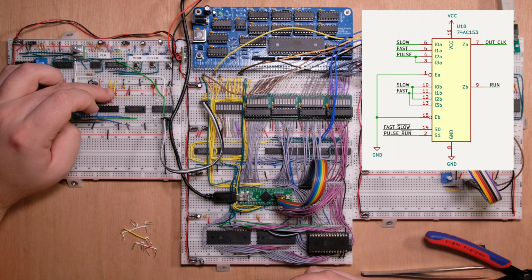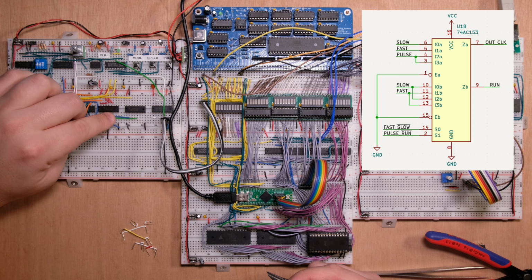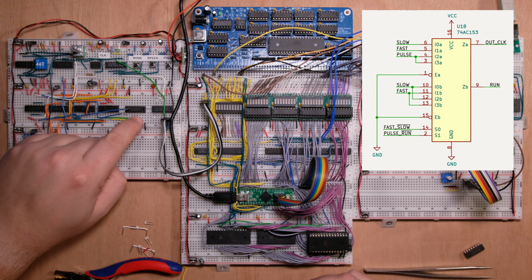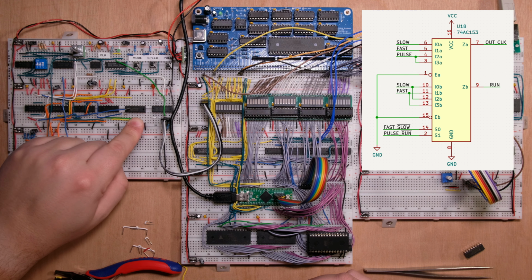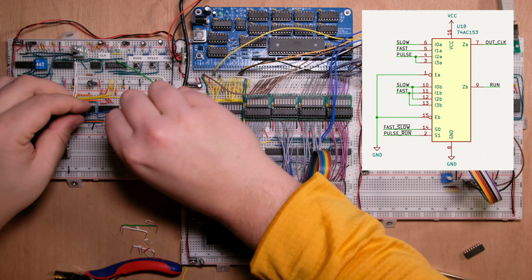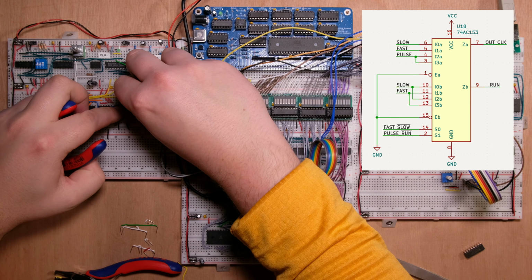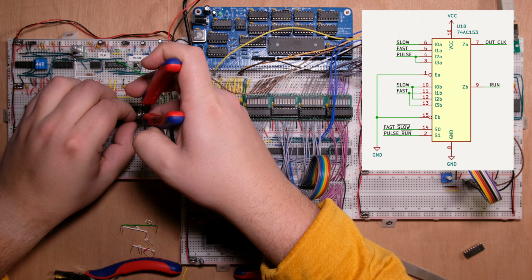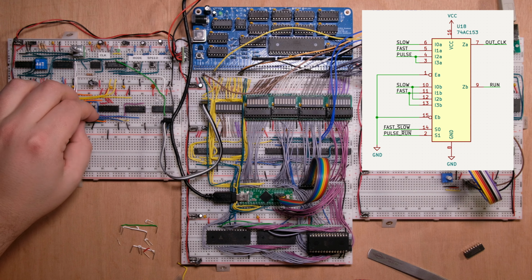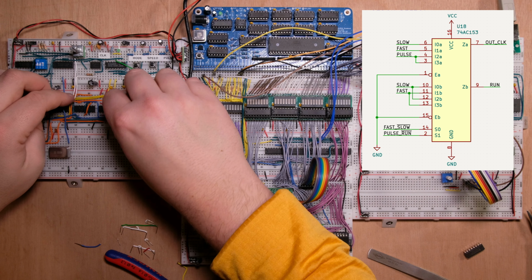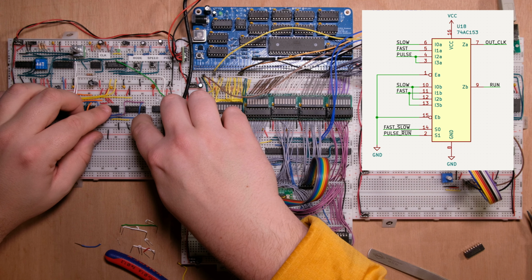Now the second selection bit is pulse run, and this comes from the bottom flip-flop here, and it should go to pin number 2. There we go. Then the run clock is at pin number 9, and it goes to pin 1 of this flip-flop here, that's the green wire. There we go. This is the slow clock, and it goes to pin 6 and pin 10. So this is pin 6. This is pin 10. Now this is the fast clock, which goes to pin 11 and pin 5.